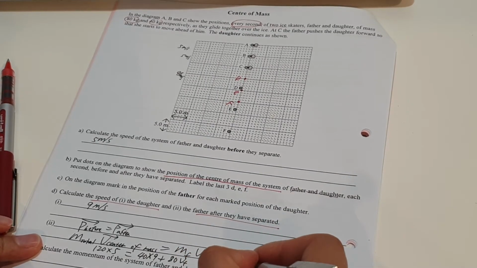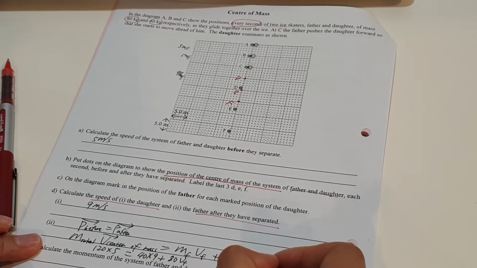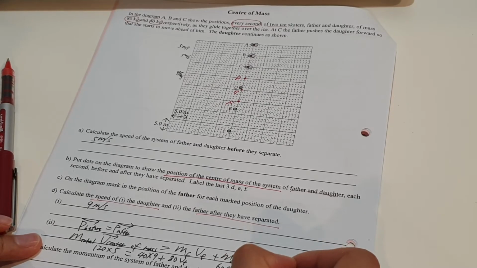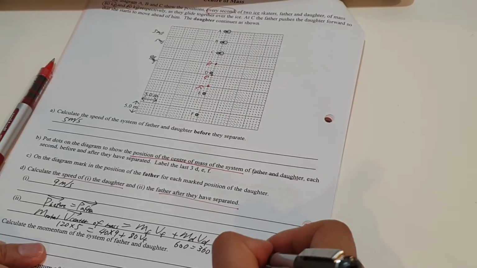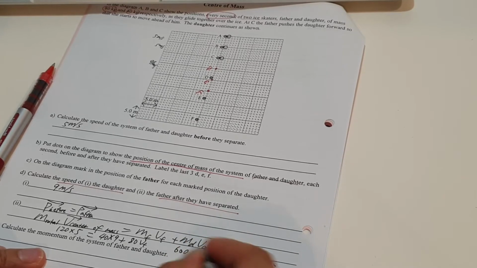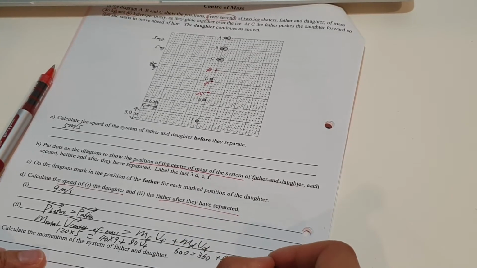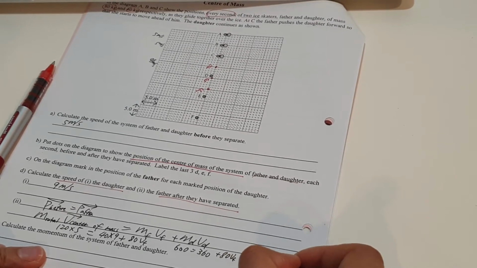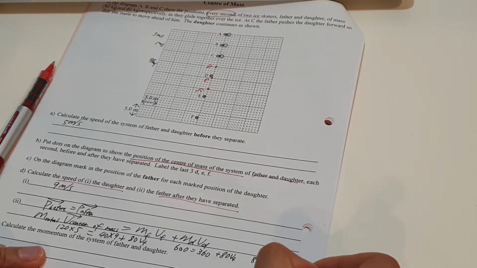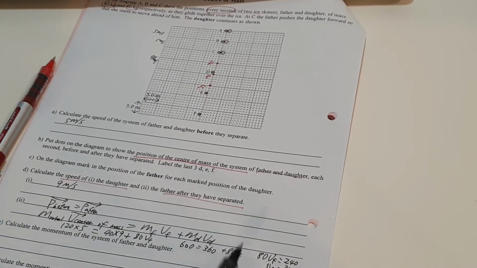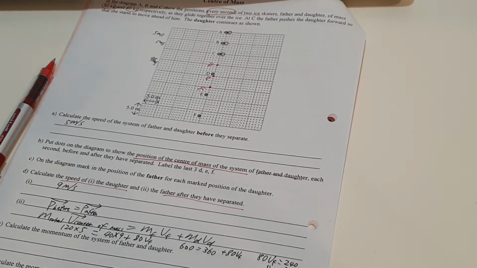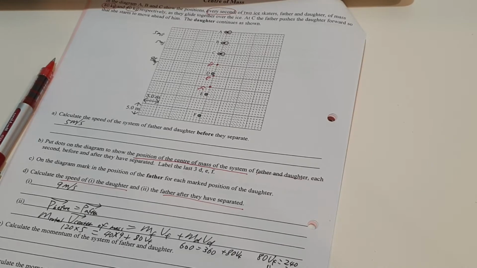600 equals 360 plus 80 VF. Okay, so 80 VF is going to equal this minus this. That's going to become 240. So VF equals 240 divided by 80, which is giving me 3 meters per second. All right, so the dad is going to be traveling at 3 meters per second.